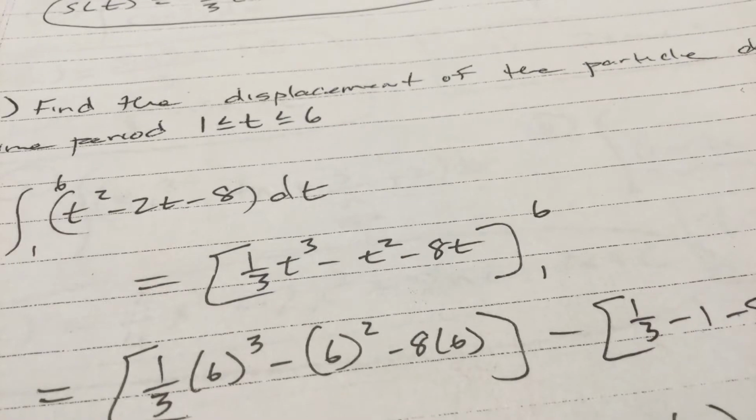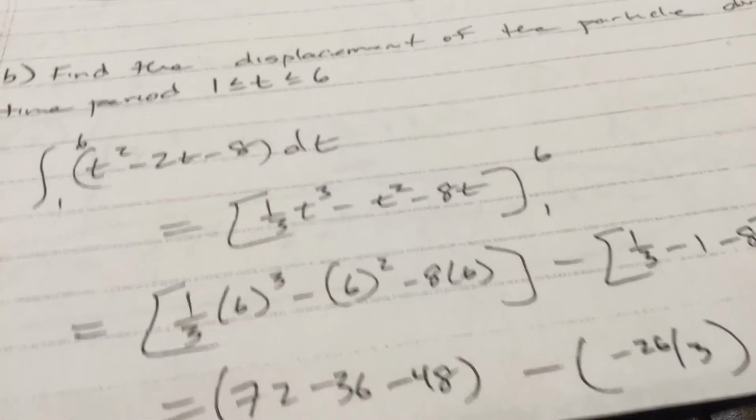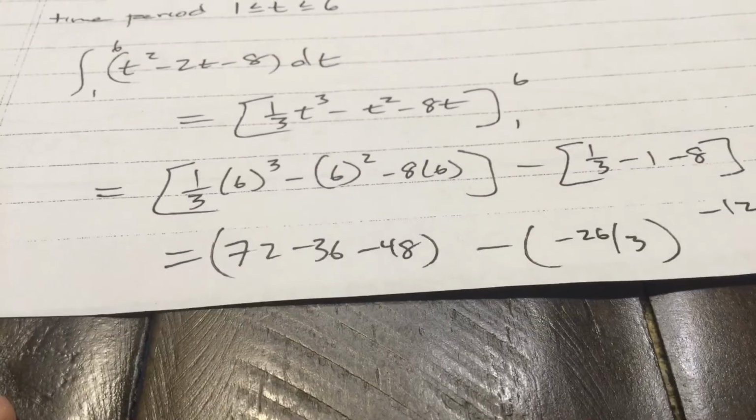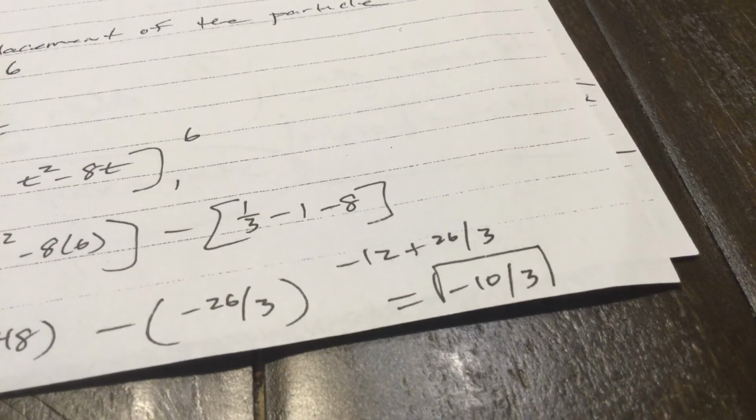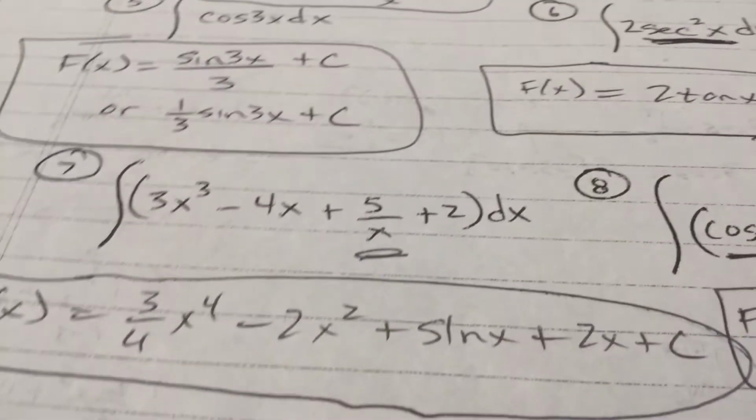Take the antiderivative of velocity. Evaluate it at 6. Evaluate it at 1. Displacement can be negative. Distance traveled cannot be. All right, so that quiz will happen the second day back from whenever I see you.